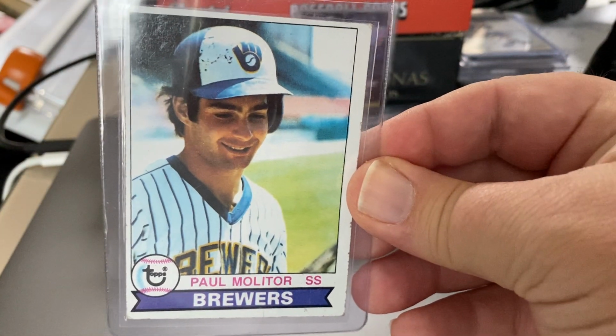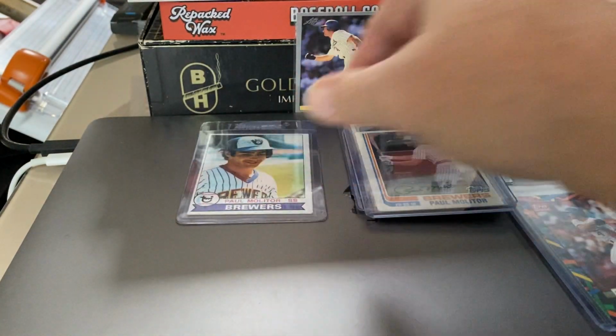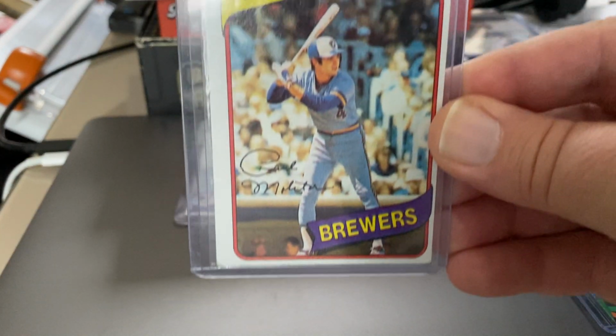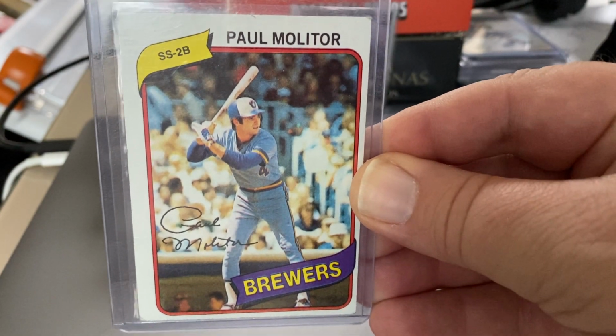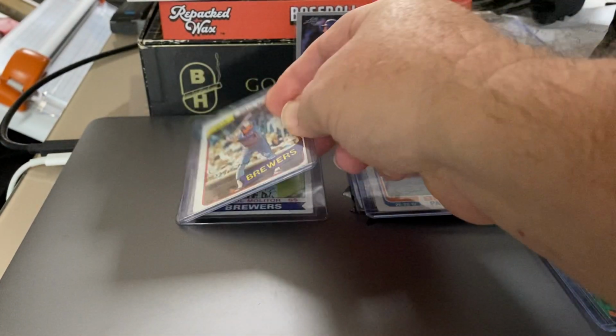I mean, shortstop. SS, shortstop. 1980 Topps. They listed him as a shortstop dash second base, SS-2B. 1980 Topps.